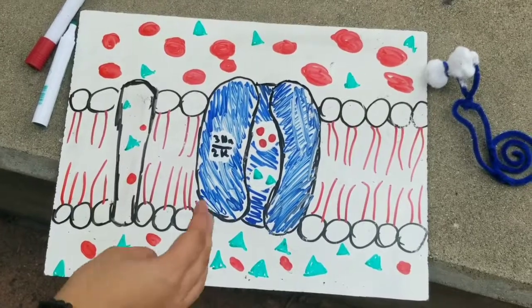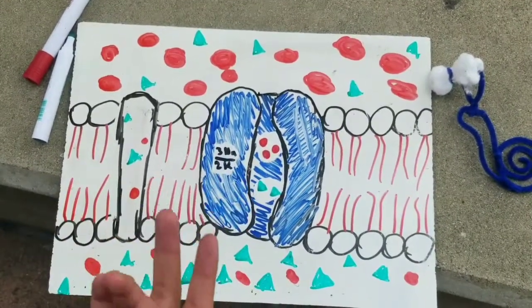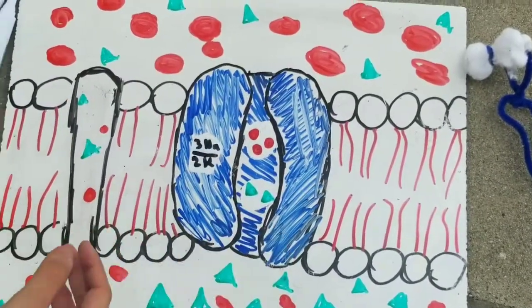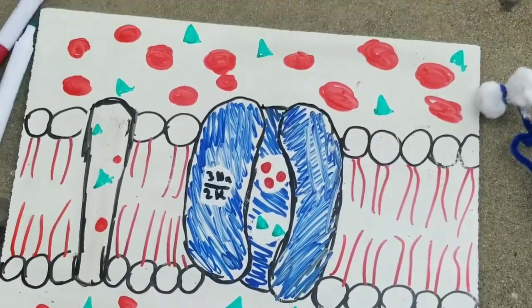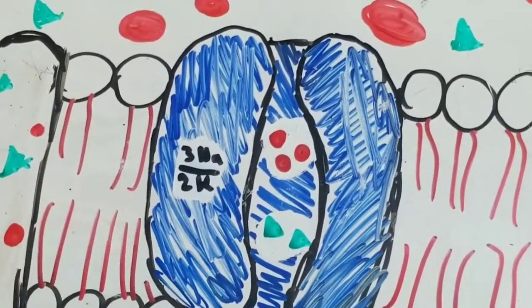First 3 sodiums, as I said, go out, and they exchange for 2 potassium. The pump stabilizes membrane potential by maintaining the concentration gradient. That only happens here. That maintains the concentration gradient. This just happens naturally.